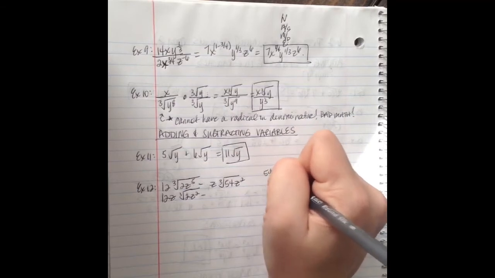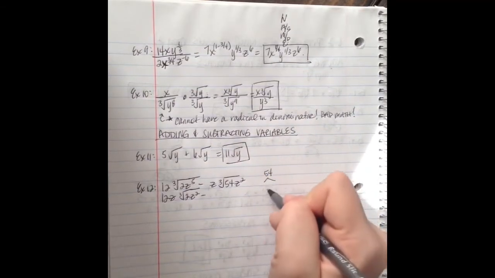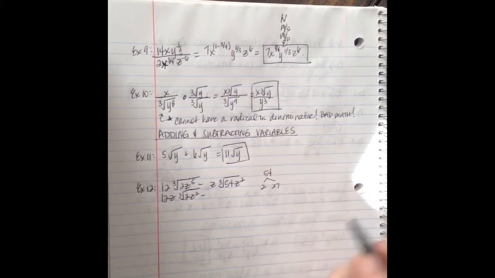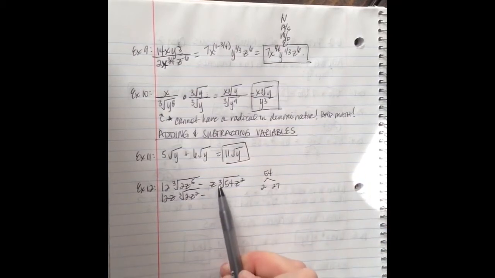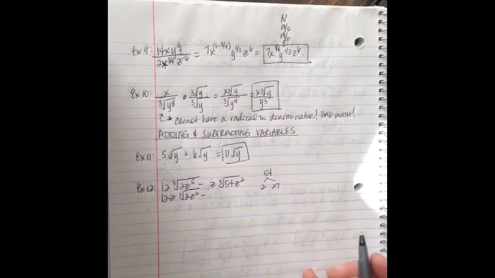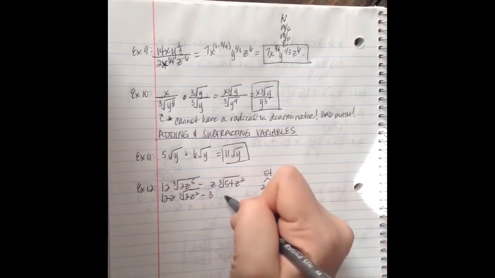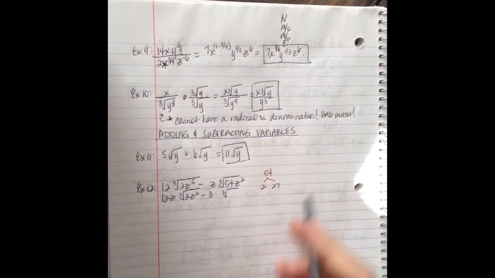There is no cube root of 54, so we're going to have to break 54 down. 54 splits into 2 and 27. Now remember, we're taking the cube root. If either one of your initial factors are a perfect cube, you can go ahead and take the cube root of it. The cube root of 27 is 3, so that's going to come out. And what's going to stay underneath the radical is the other factor, which is 2.